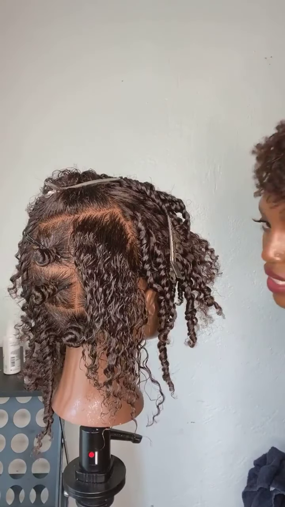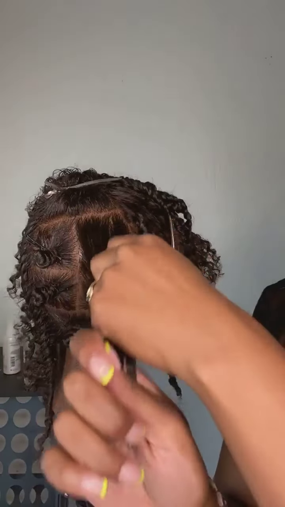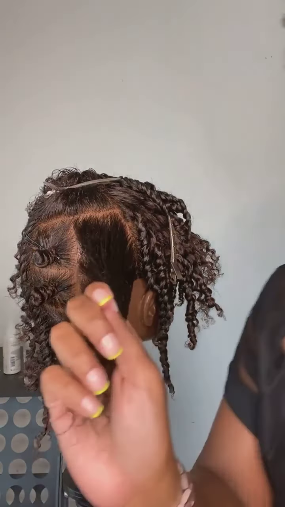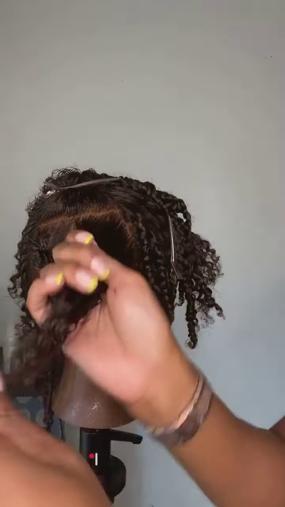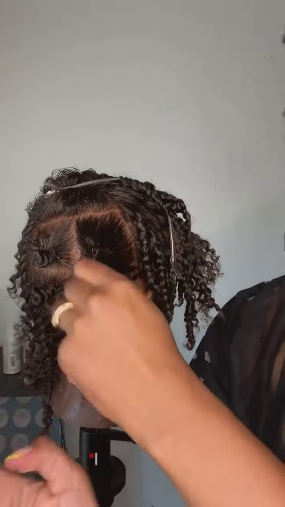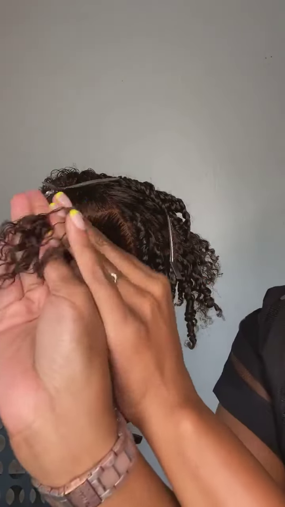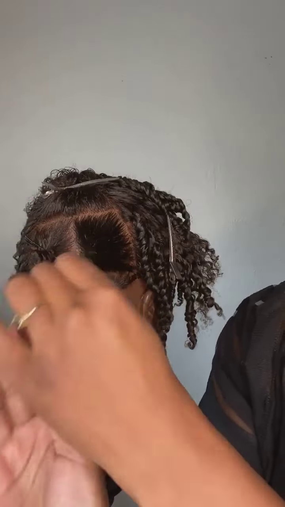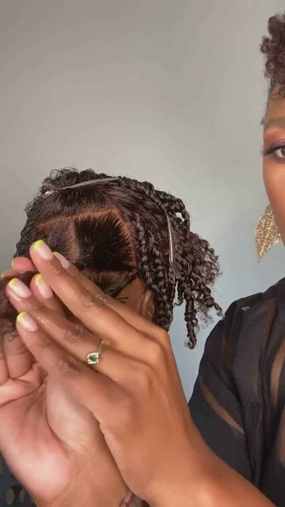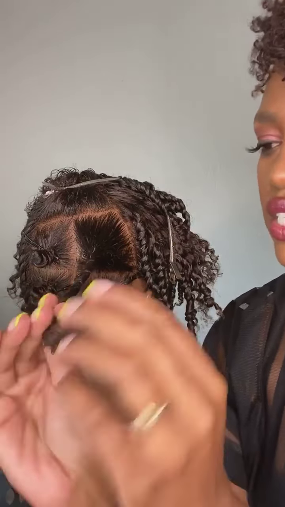So hair was really, really important in different African tribes because it showed everyone exactly who you were. And I think that's amazing. So we're going to do this again. Just going to twist, twist, twist. So it's not like a two-strand twist. I'm literally just twisting it on itself.